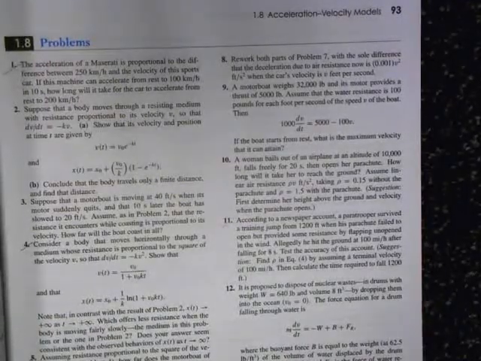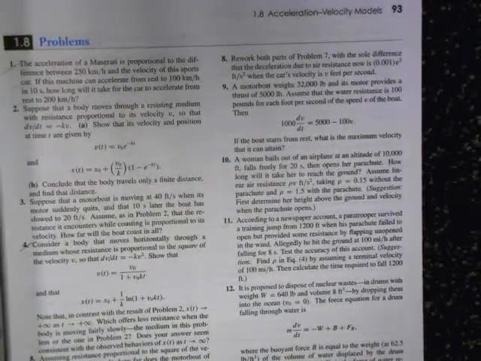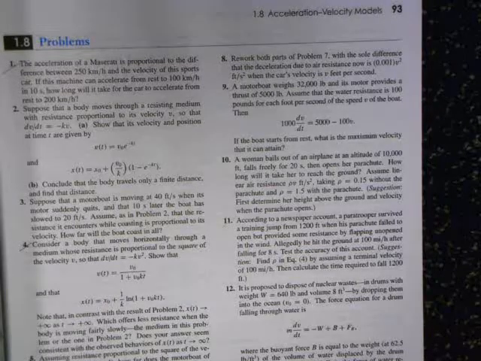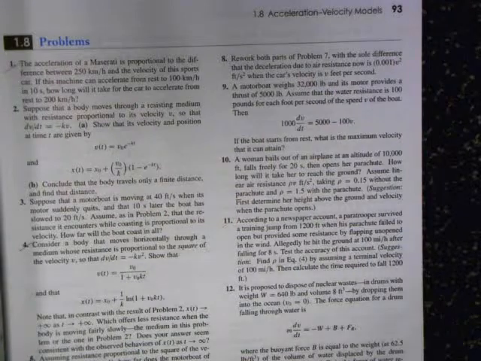So number 1 says, the acceleration of a Maserati is proportional to the difference between 250 kilometers per hour and the velocity of this sports car. If you can borrow a Maserati and test this out, let me know. That would be a good time. If this machine can accelerate from rest, from 0 to 100 kilometers per hour in 10 seconds, how long will it take for the car to accelerate from rest to 200 kilometers per hour?